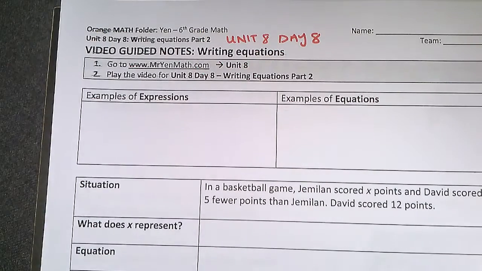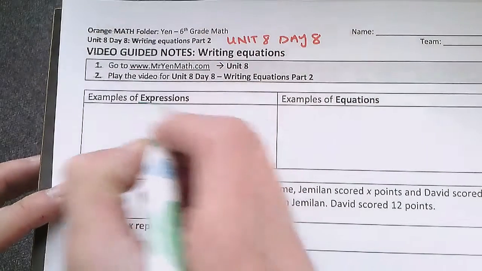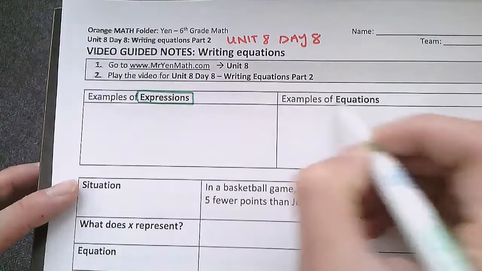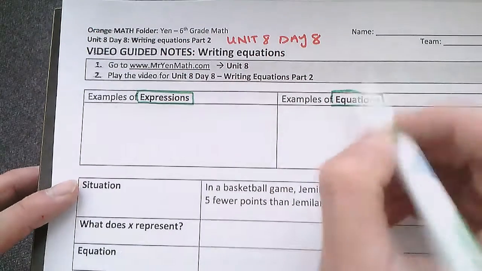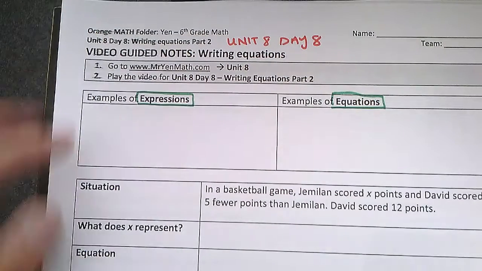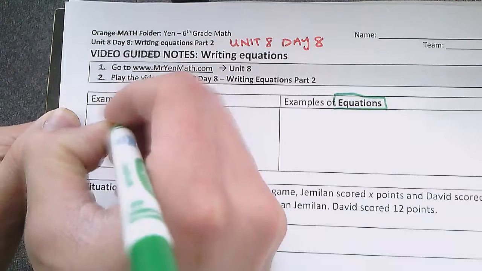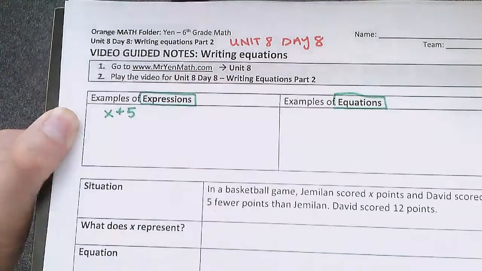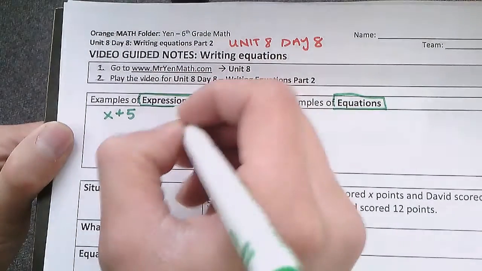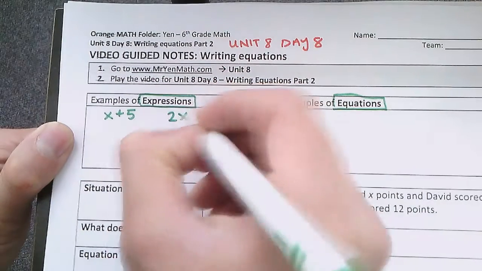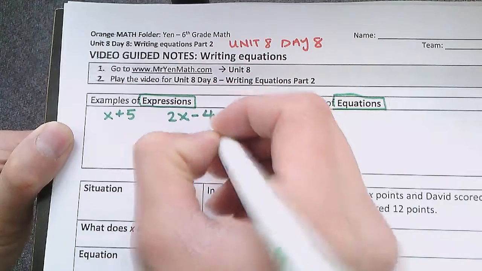First, I want to talk about the difference between expressions and equations. An example of an expression is something like x plus 5, or something like 2x minus 4.